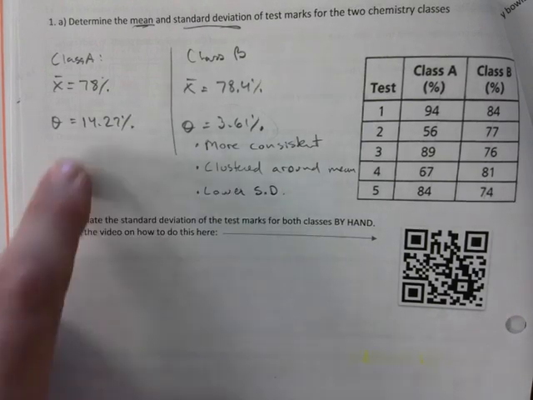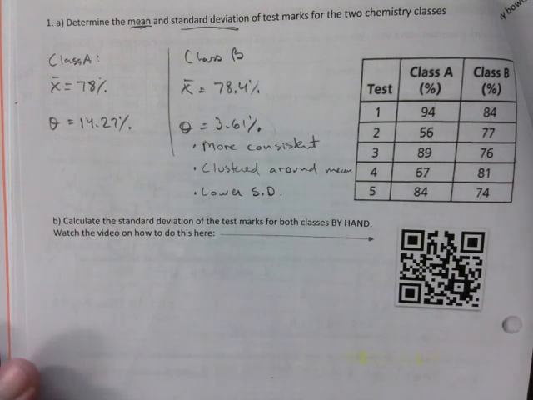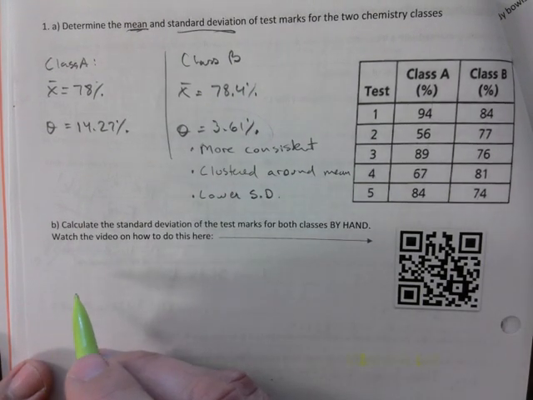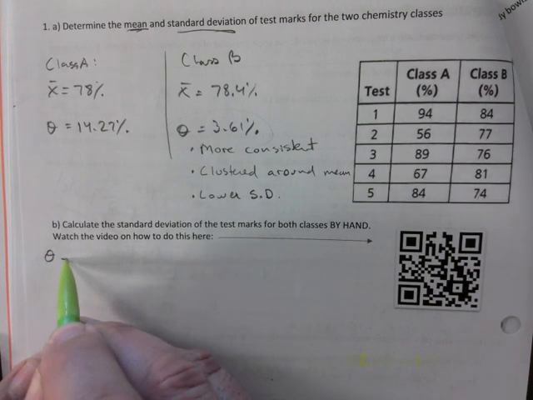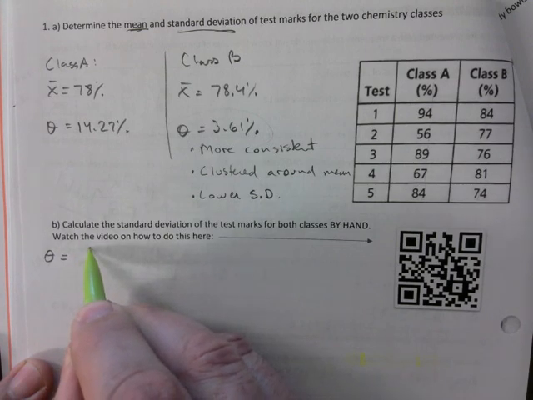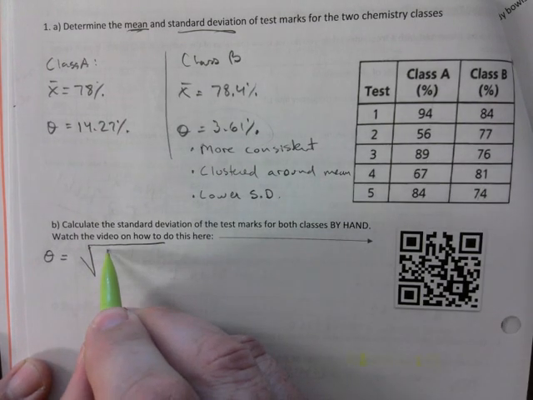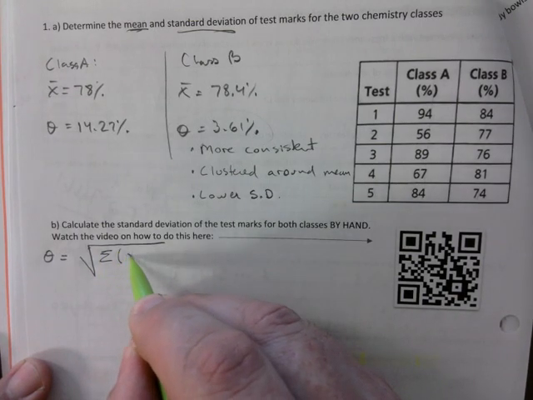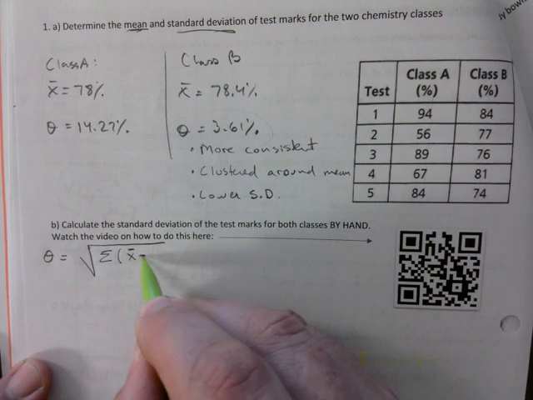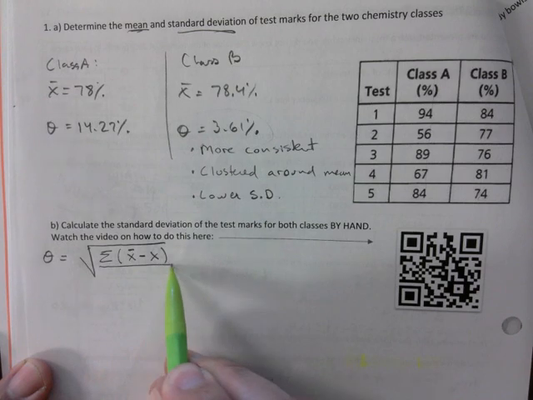Now we're going to figure out our standard deviation by hand. And this is the formula for standard deviation by hand. Okay, standard deviation, write this one down, is the square root, so it's a big square root like this, of the sum of the average minus the actual individual scores, divided by n.